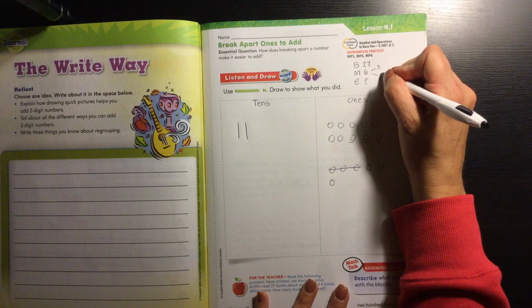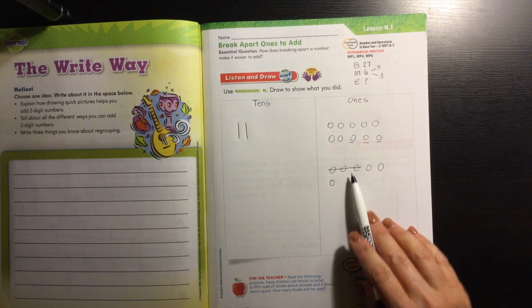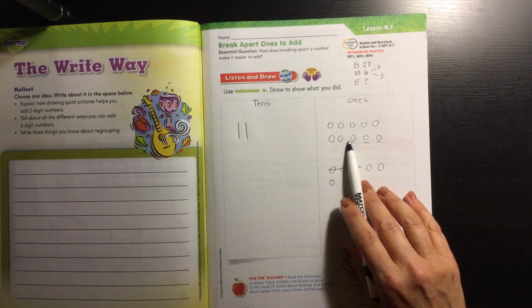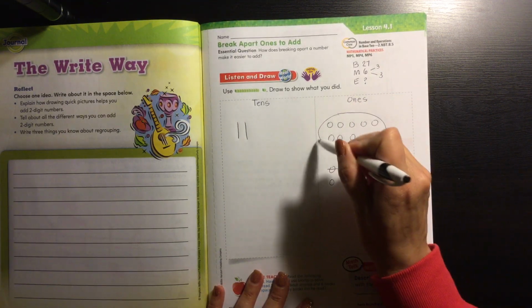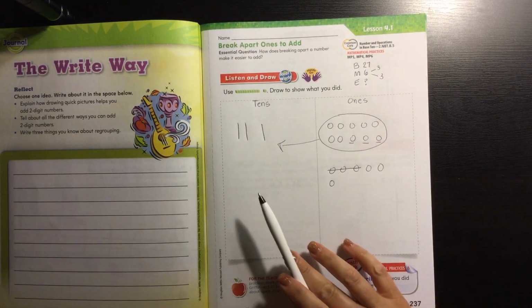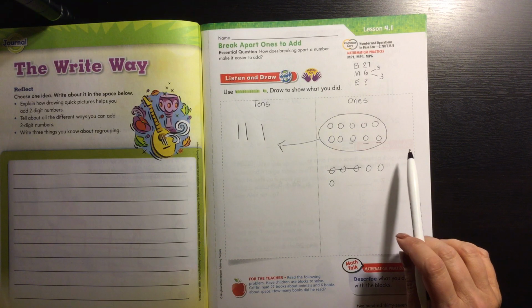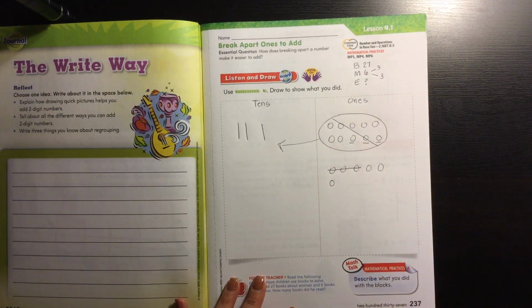That's right, there's 3. So since we took the 3 1s from the 6 and made the 7 1s 10, we now have another 10 that we can put over here so that it is easier to count 10 than it is 10 1s. So we no longer have these 10 1s, we regroup them as a 10.